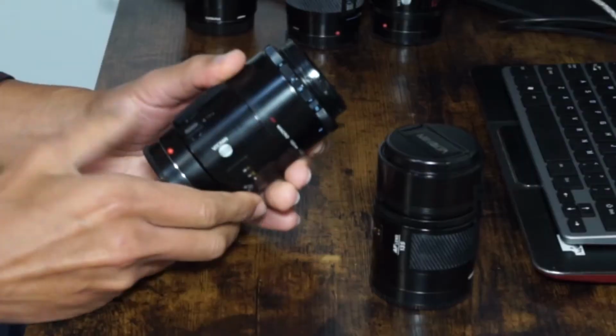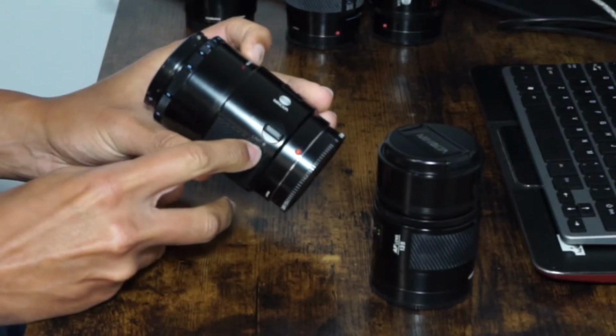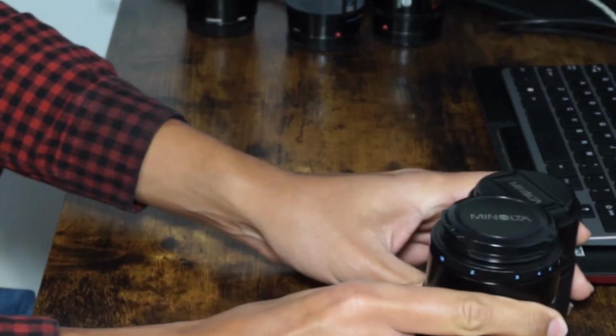Now I have two primes, starting with a 100 macro lens. The problem of all the macro lenses is that they are very slow in autofocus, but that is by design of what a macro lens is.